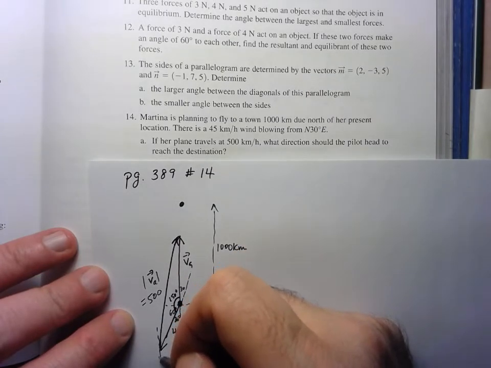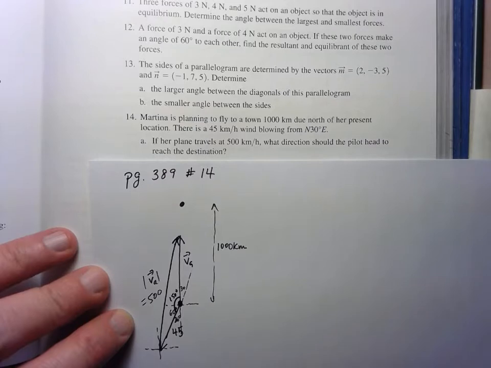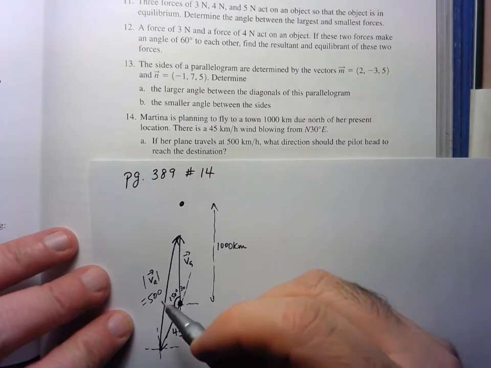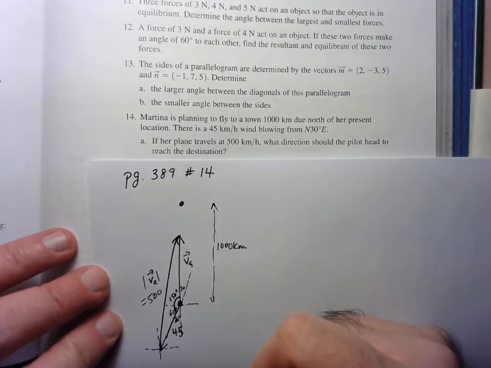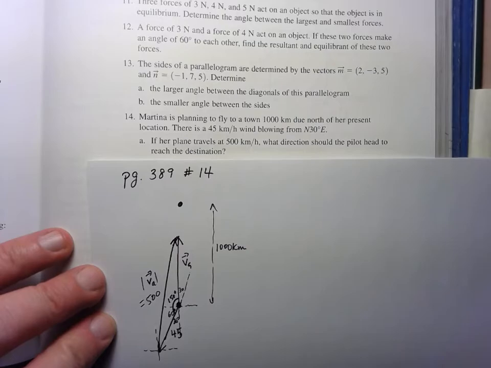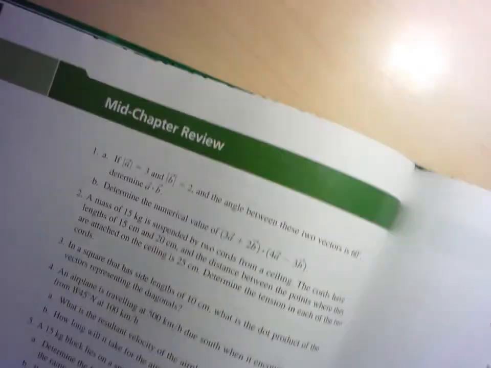Let's put in a Cartesian plane to help us along, and I think we're probably going to try to find this angle here. That would be ideal, so let's see if we can do that. I'll just move the book away so that it's a little less awkward.